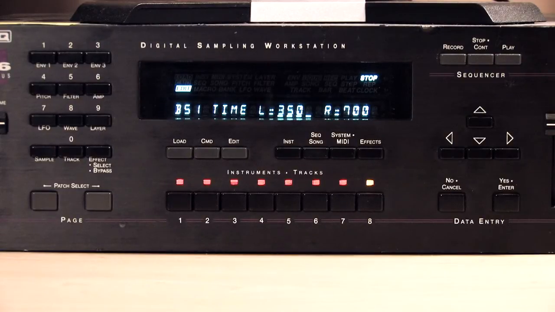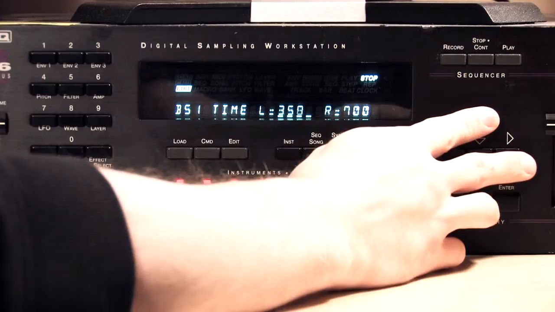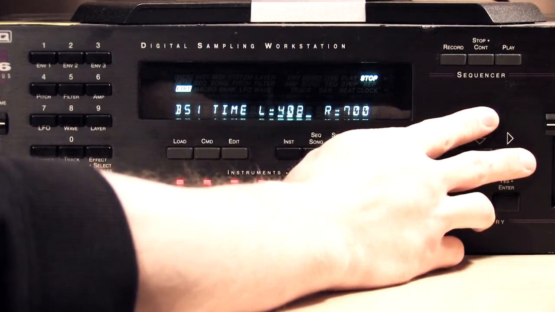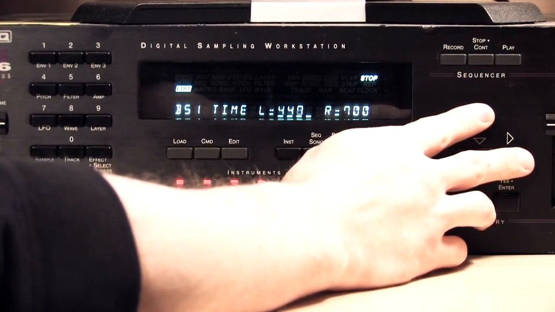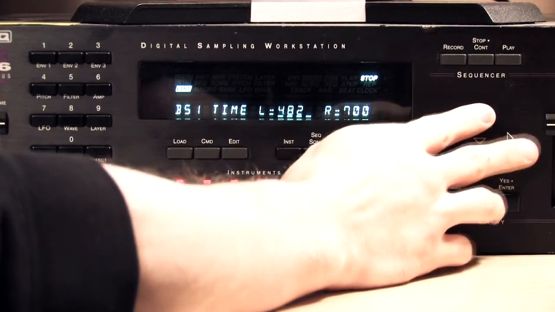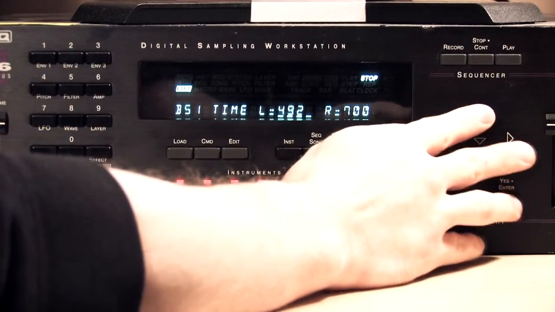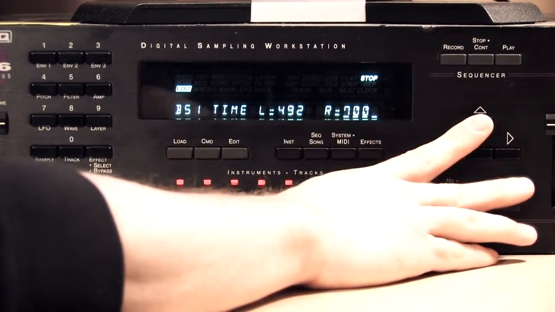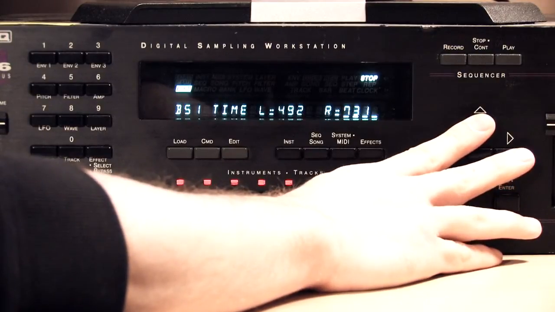So on the left side, I'm going to do 492, and on the right side, I'm going to do 983.